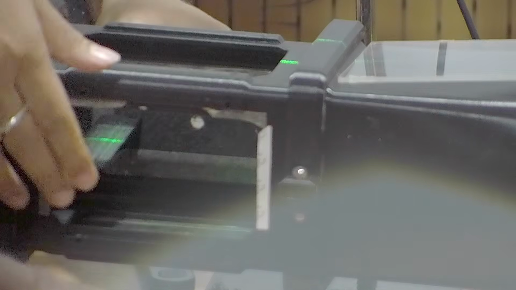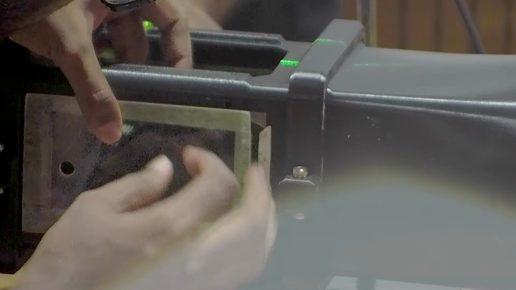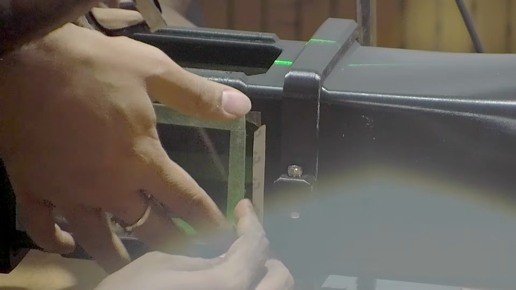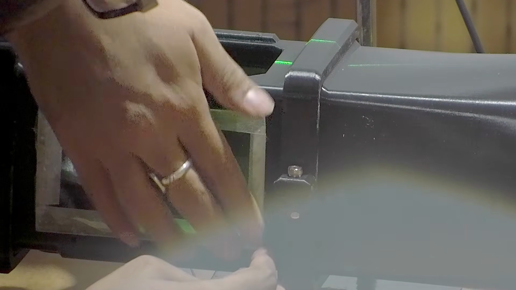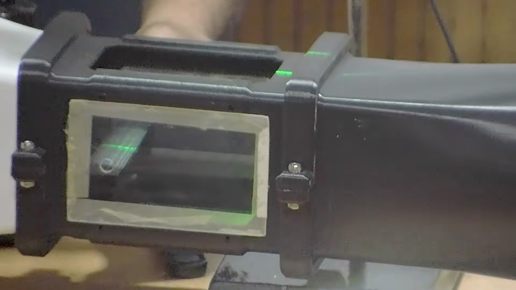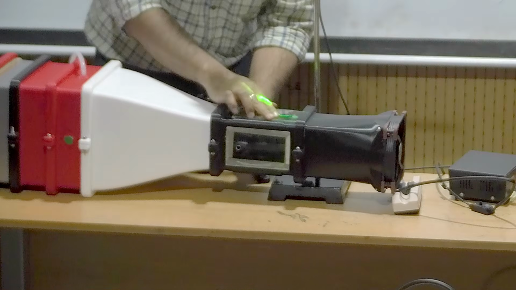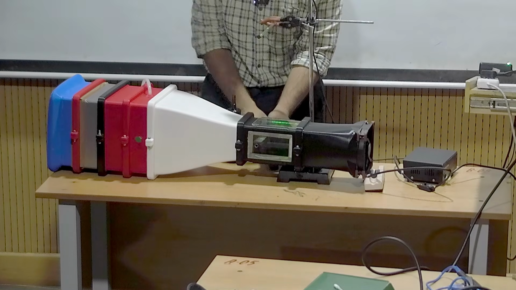Can you close this? So I'll hold it. You have to make sure that you cover it up properly, otherwise the flow will get distorted. It's fine. So now let us try to, can we switch off the lights again, please?